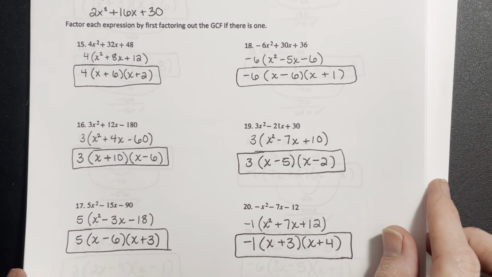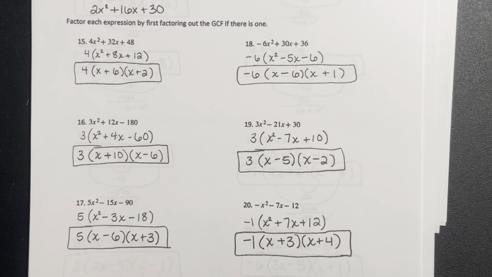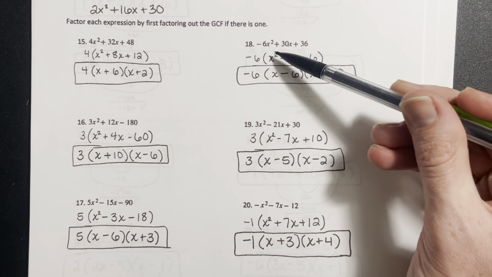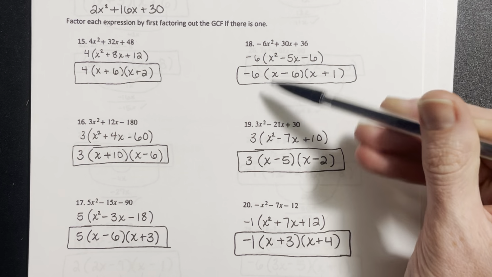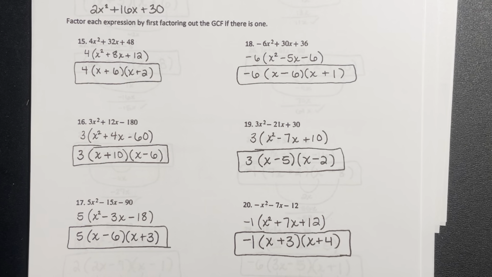All right, so for number 16 through 20, we should have these following answers. You can pause as you need to, but you'll see that each of these has a greatest common factor. And for the negative x squared terms, I think it's always easier if we factor out that negative as a GCF.